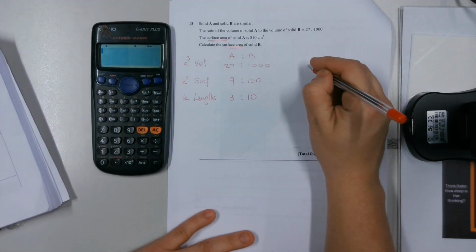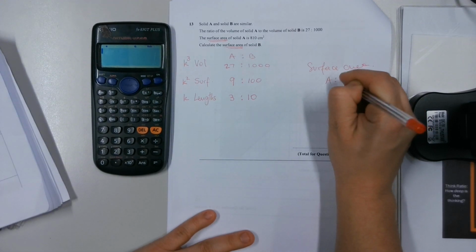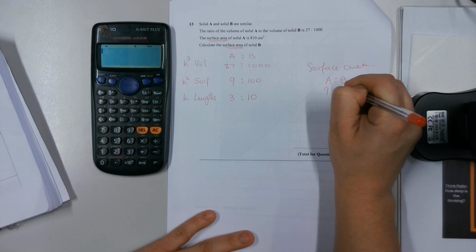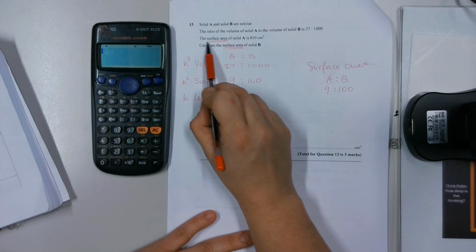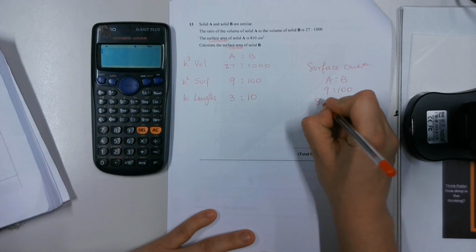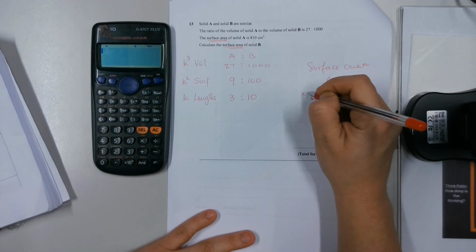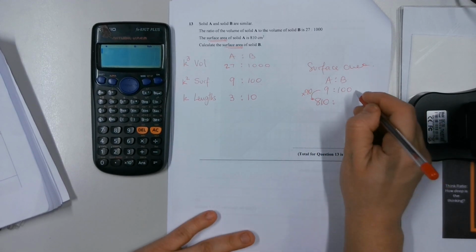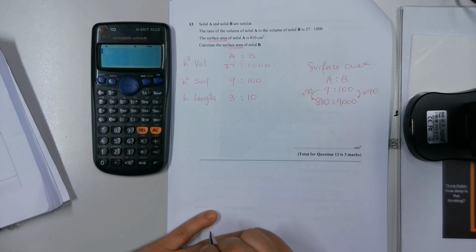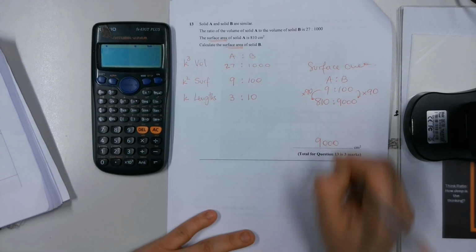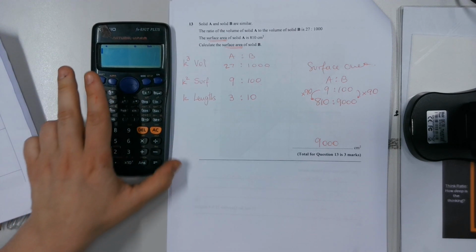Now I can see that for surface area, if my ratio of A to B is 9 to 1,000, sorry, not 1,000, 100, and the surface area of solid A is 810. How am I going here? Well, obviously, from 9 to 81, I'm timesing by 9. So add an extra 0, timesing by 90. Times by 90 on this other side. And that gives me 9,000 centimeters squared for the surface area of B.